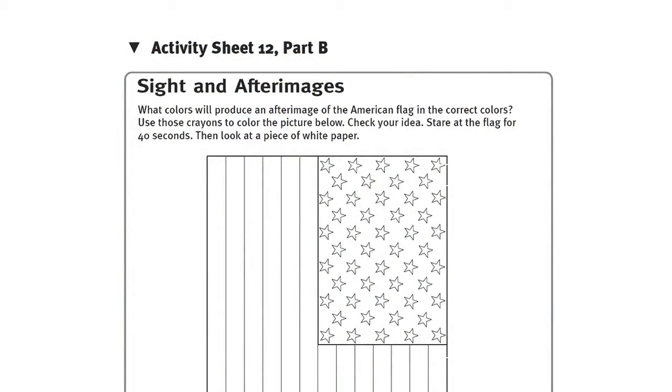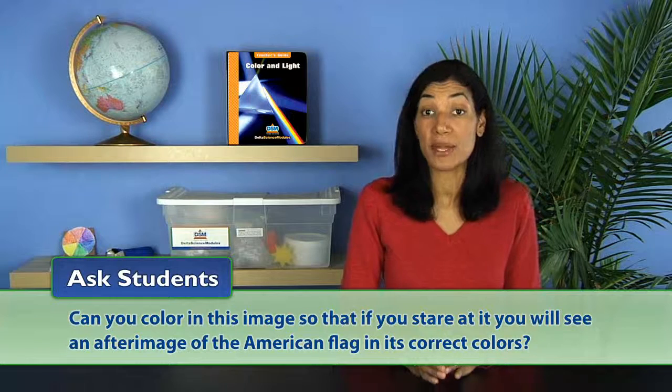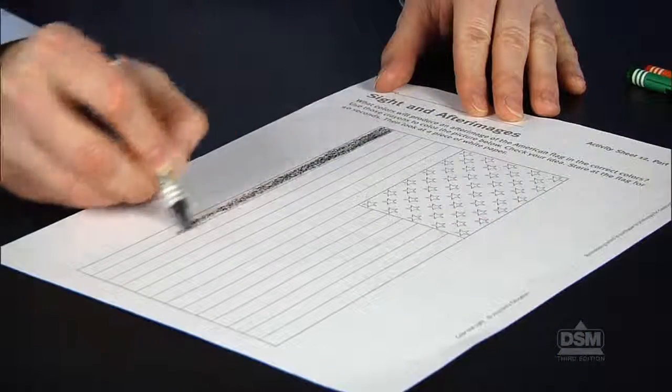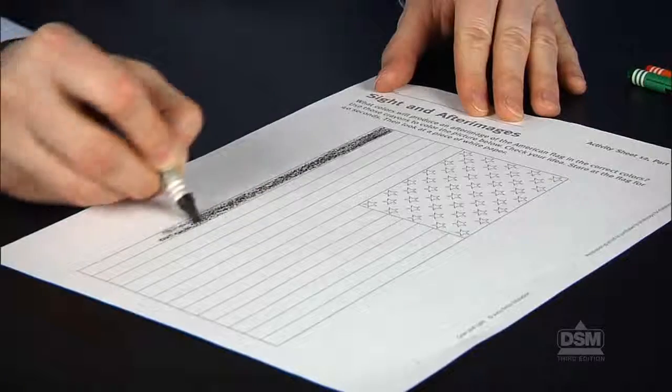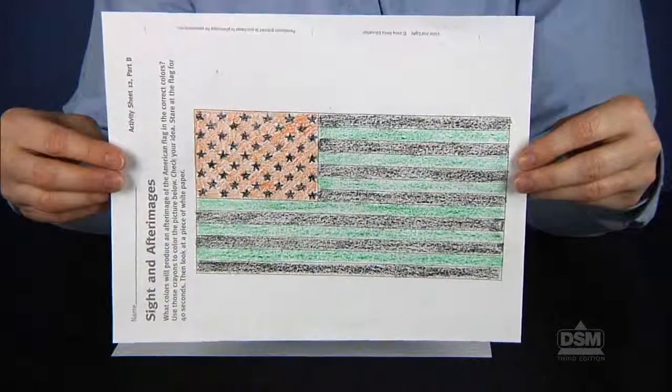Finally, distribute one copy of Activity Sheet 12, Part B, to each student. Ask students, can you color in this image so that if you stare at it, you will see an afterimage of the American flag in its correct colors? The stripes should alternate green and black, so they will be red and white in the afterimage. And the stars should be black on an orange background, so they will be white stars on a blue background in the afterimage. When the students have finished coloring the flags with complementary colors, have them follow the same procedure as before to see the afterimage.